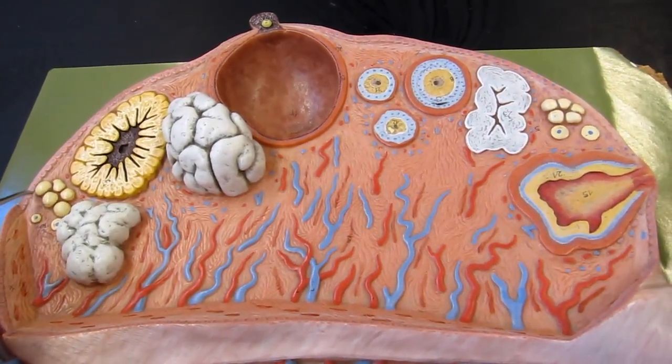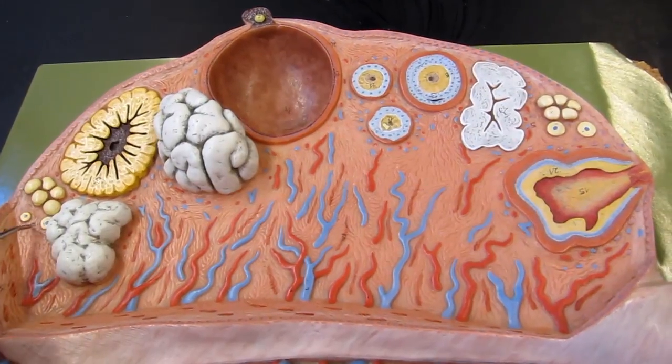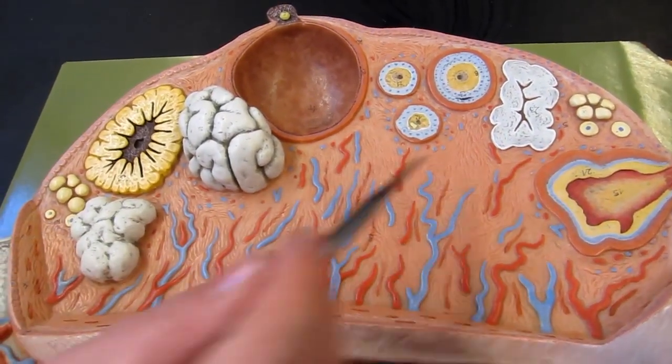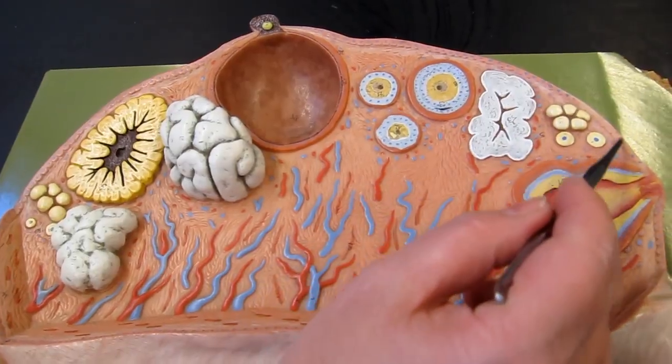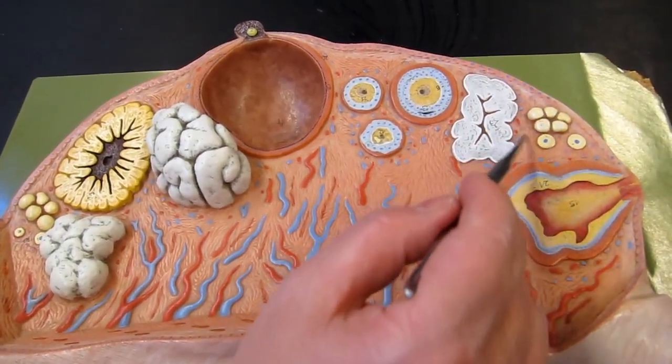Okay, so basically the simplest cells that you have here are in the primordial follicles. These are the least developed oocytes.